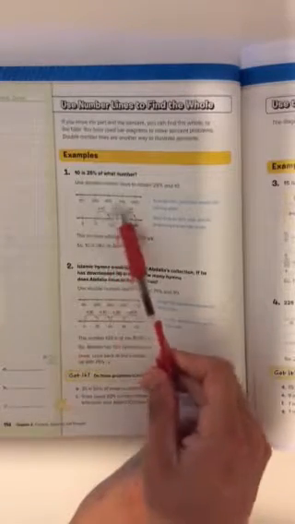Alright guys, so on this chapter, or this lesson, we're in chapter 2. It's going to be lesson 8, page 156 right here. There's really two ways of solving these percent problems, two ways of doing it.